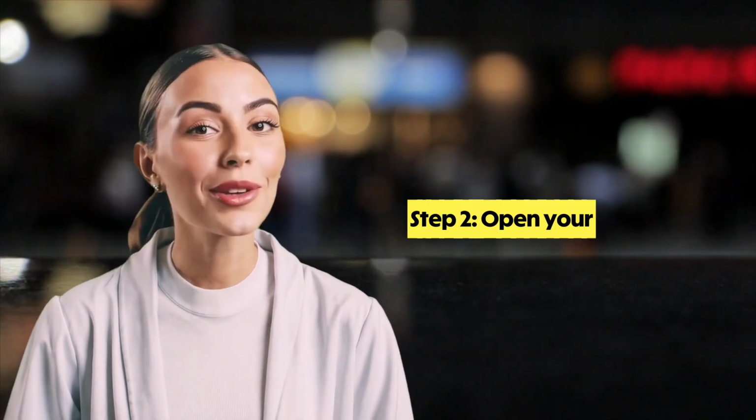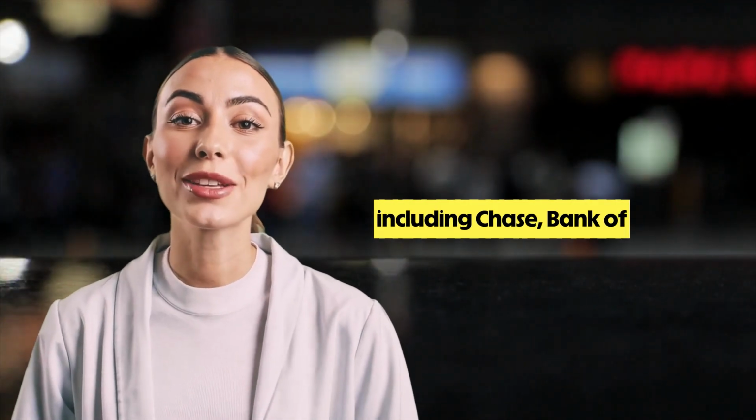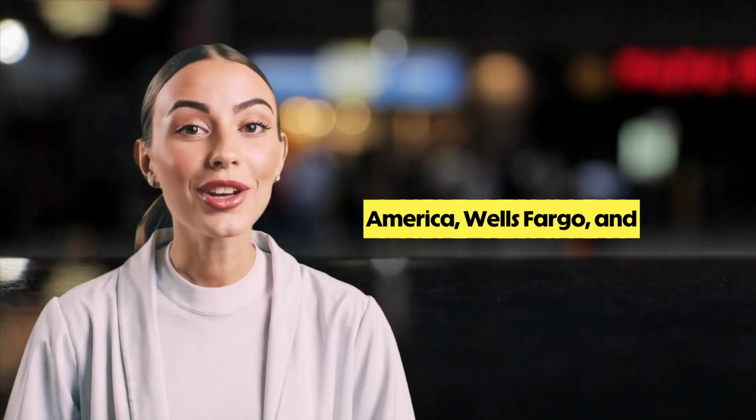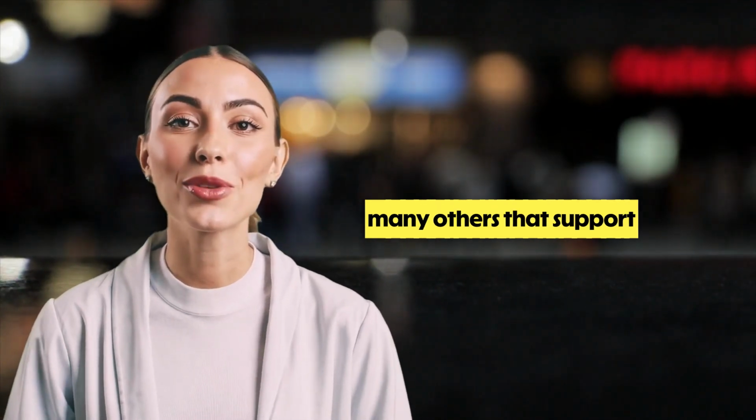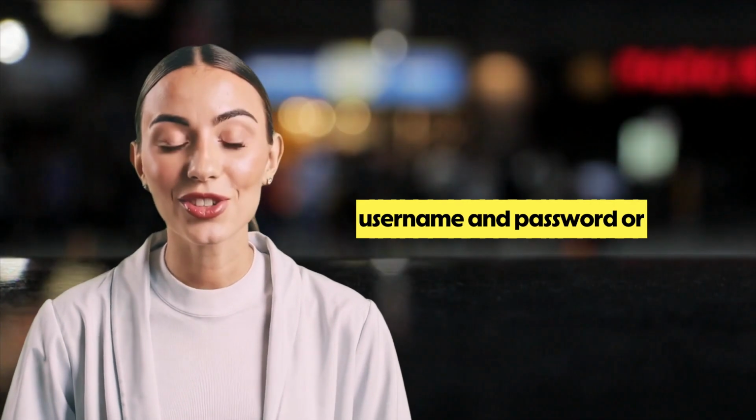Step 2. Open your banking app on your iPhone. This guide works for most major banking apps including Chase, Bank of America, Wells Fargo, and many others that support biometric authentication. Step 3. Log into your banking app using your current authentication method, such as your username and password or a PIN code.